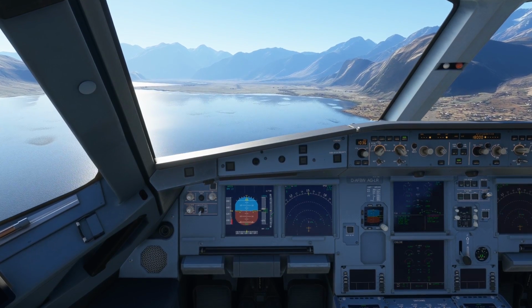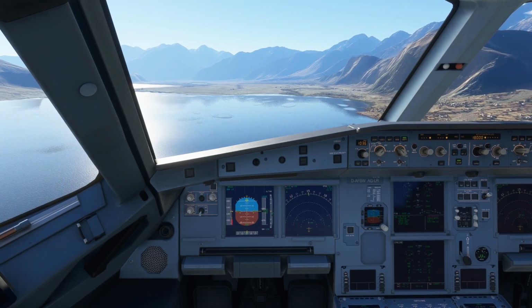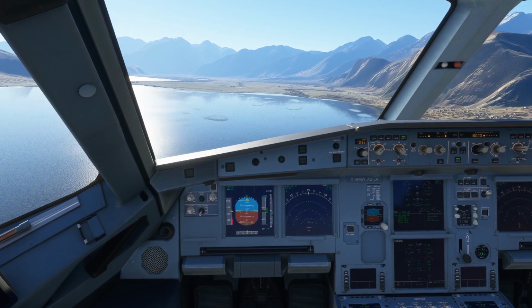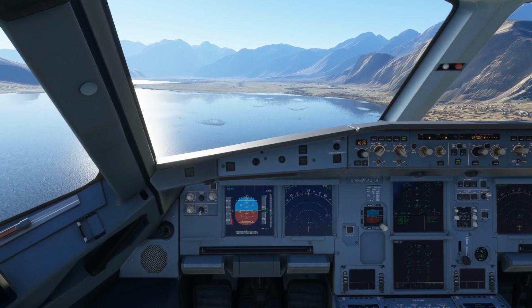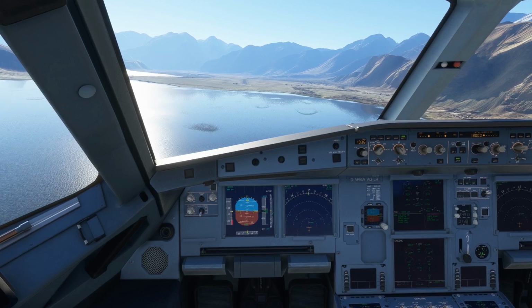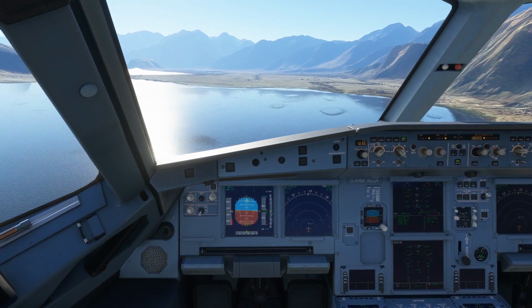So you're just kind of eyeballing your glide path here. This looks relatively good to me as I roll out on final, so I'm just going to adjust it in order to maintain what I think looks like a good glide angle for me to the runway there.